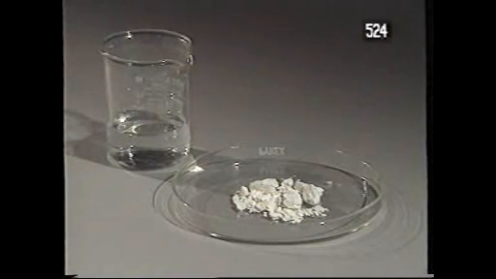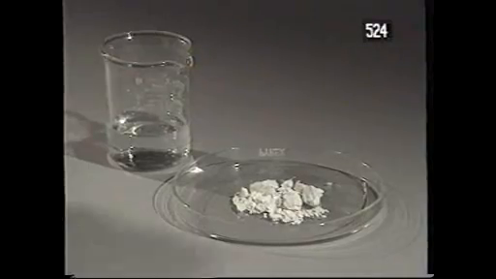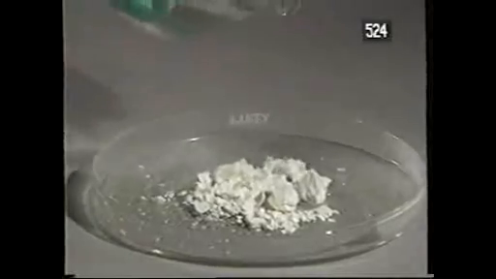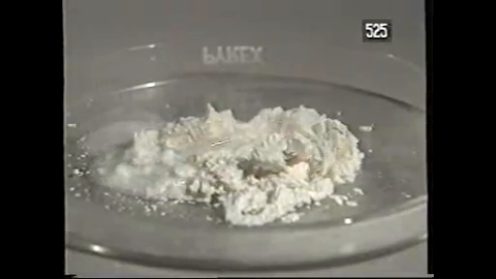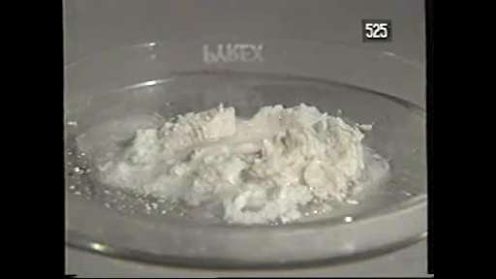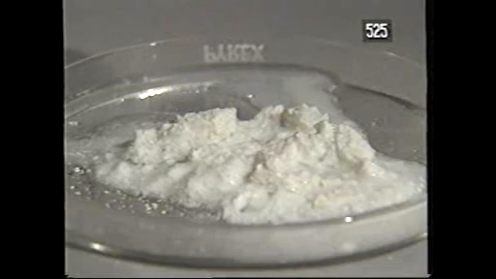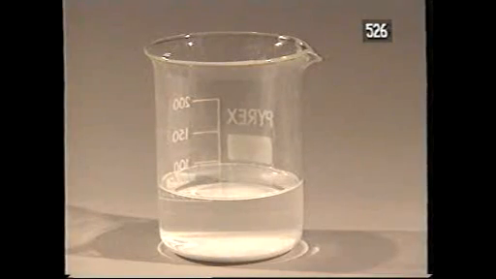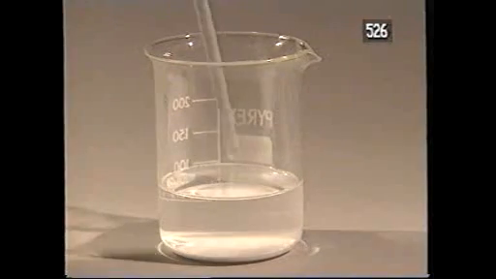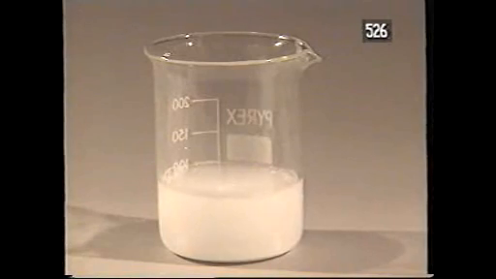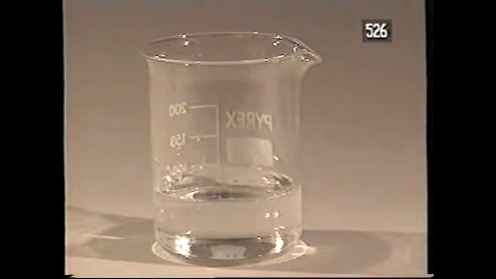This is quicklime, the stuff that's made in a lime kiln. I'm going to add a little water to it. Quicklime is very thirsty. It reacts vigorously with the water and produces something that's commonly called slaked lime, or calcium hydroxide. Slaked lime isn't very soluble in water, but if I stir some up and filter it, I get this, lime water.